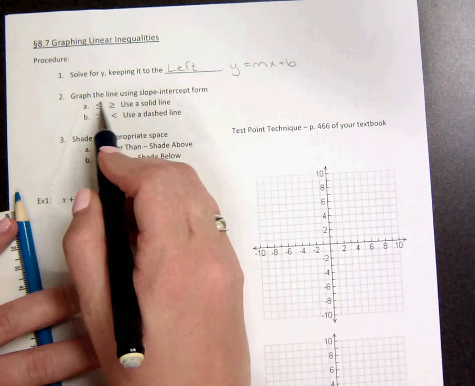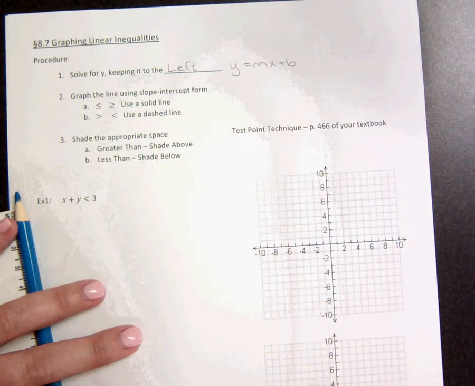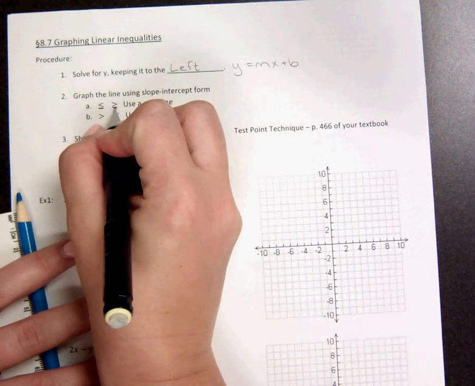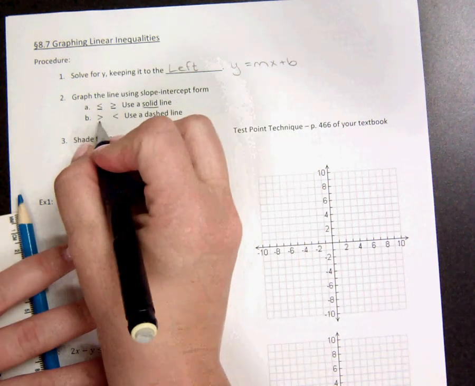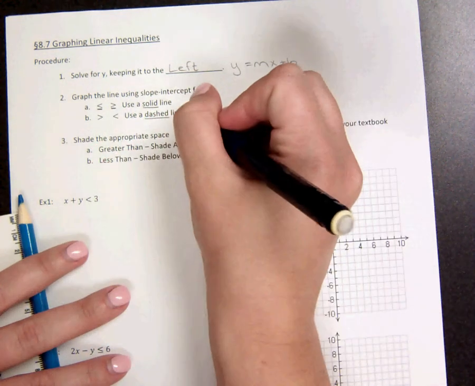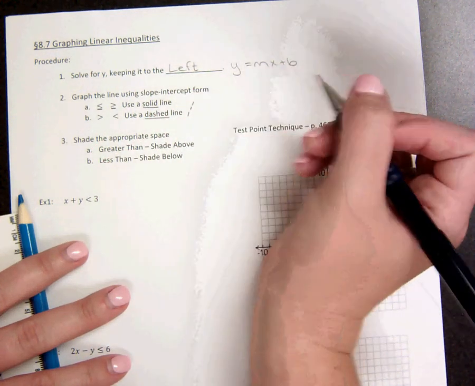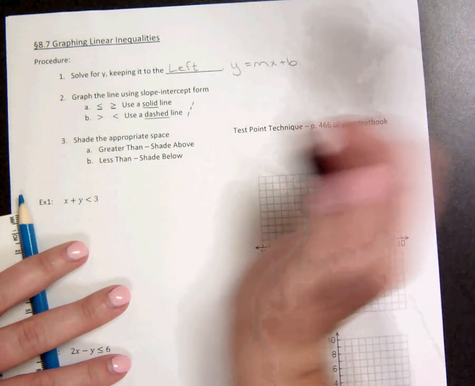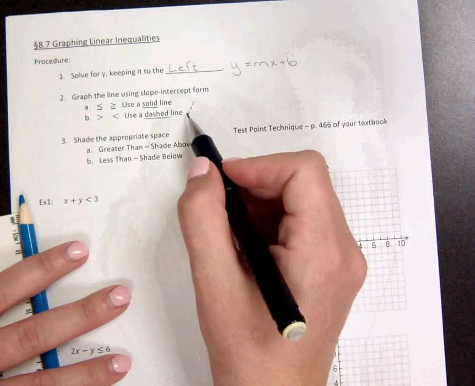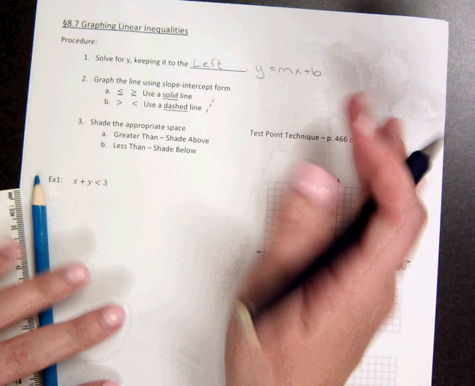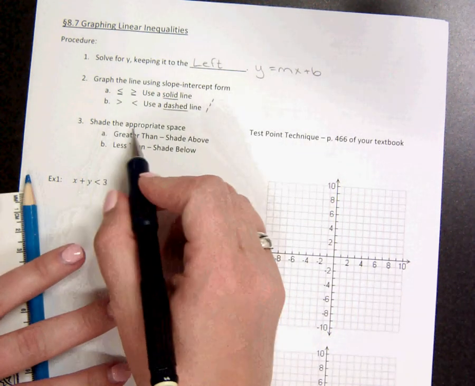And then you want to graph your line using slope-intercept form. That's the easiest way to graph. If there's a line underneath the inequality, you use a solid line to make your graph. If there is no line underneath the inequality, you use a dashed line. So a dashed line just looks like a broken line, like on the road when you change lanes. So once you've made a solid or dashed line across the grid, it kind of cuts the grid in half diagonally. So you're going to then shade the appropriate space.